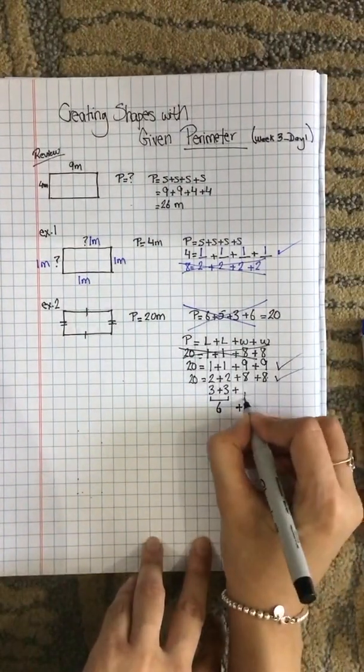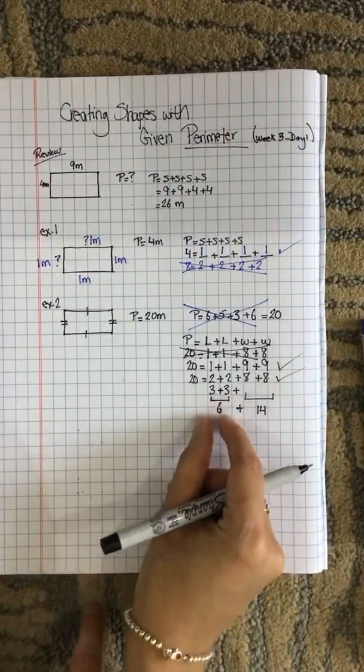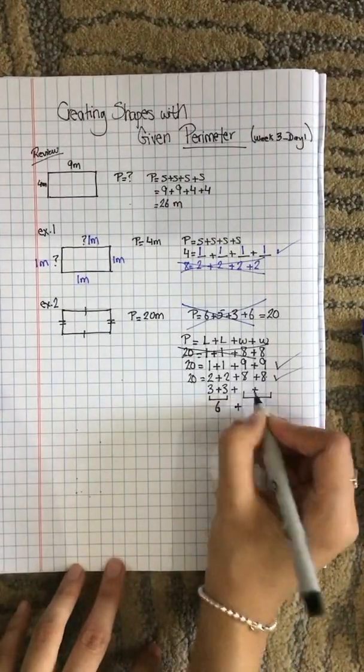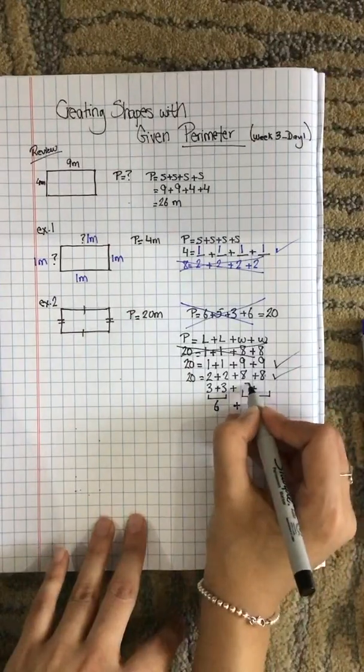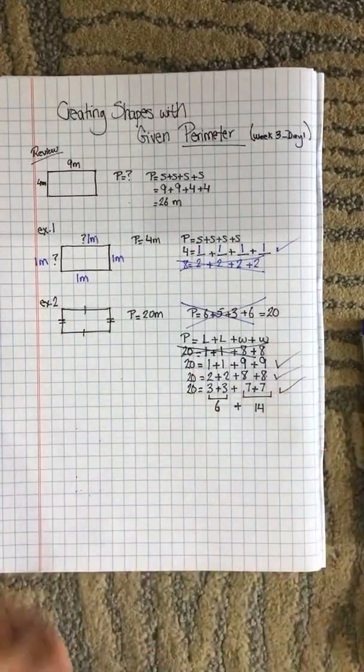So these two numbers have to equal 14. So these two equal 6. These two have to equal 14. So what two numbers, which are the same numbers, remember, equal 14? 7 plus 7. There we go. And that is 20. So there's many different strategies for doing it.